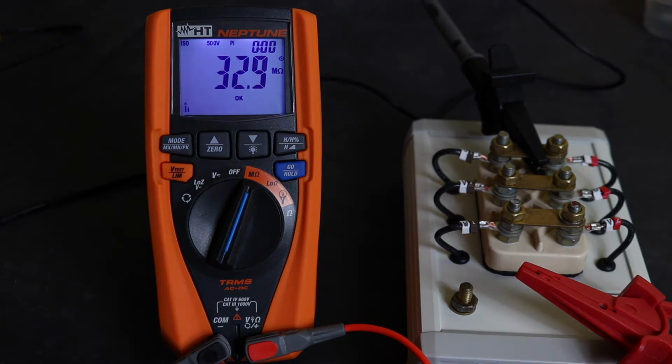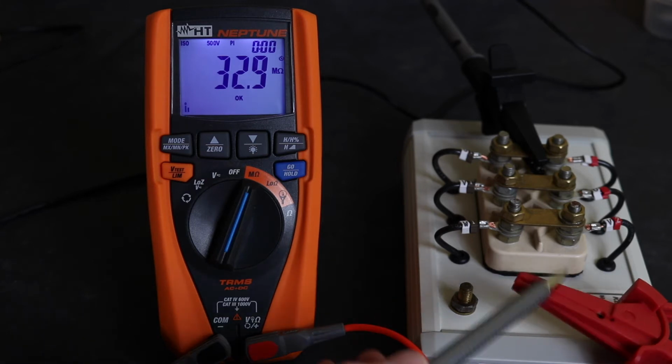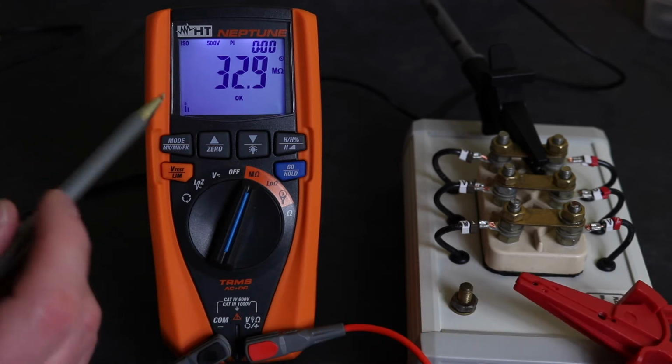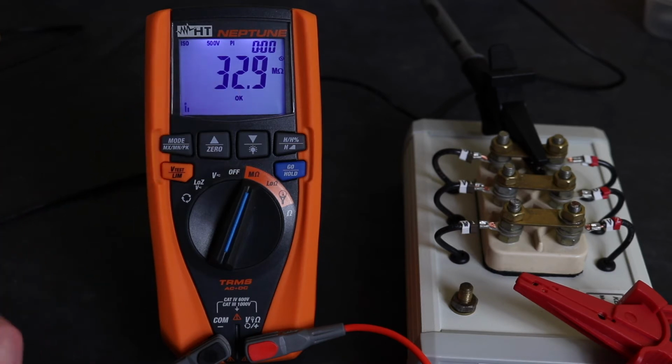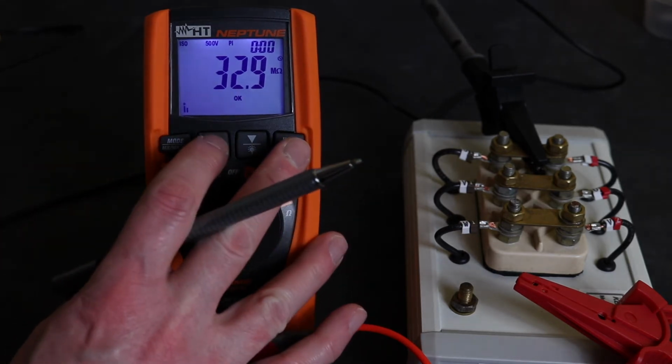So it's finished the PI test, but as you saw, it's one of those instruments that immediately switches over and detects a voltage present, which is because of the capacitive nature of this simulator I've got. So I just removed one of the probes to get rid of that temporarily, and you can see I'm on 32.9 megohms as the end result.